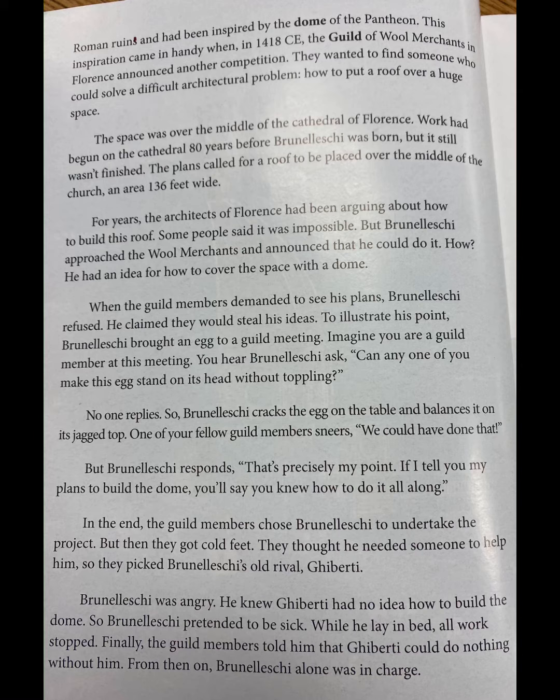To illustrate his point, Brunelleschi brought an egg to a guild meeting. Imagine you are a guild member at this meeting. You hear Brunelleschi ask, "Can any one of you make this egg stand on its head without toppling?" No one replies. So Brunelleschi cracks the egg on the table and balances it on its jagged top. One of your fellow guild members sneers, "We could have done that." But Brunelleschi responds, "That's precisely my point. If I tell you my plans to build the dome, you'll say you knew how to do it all along."